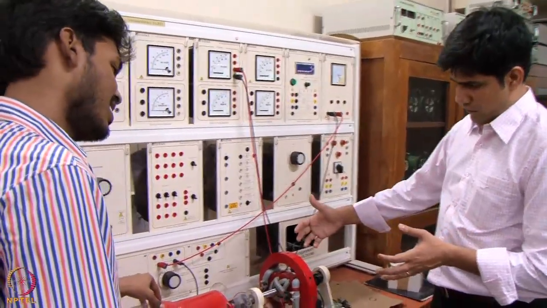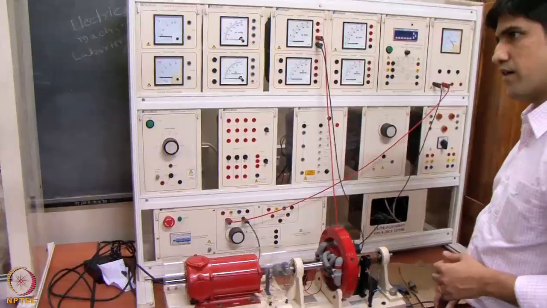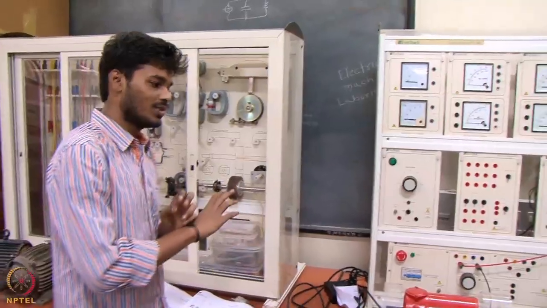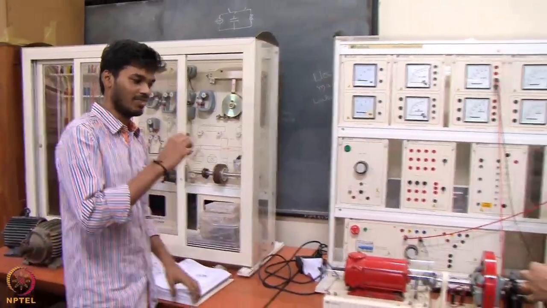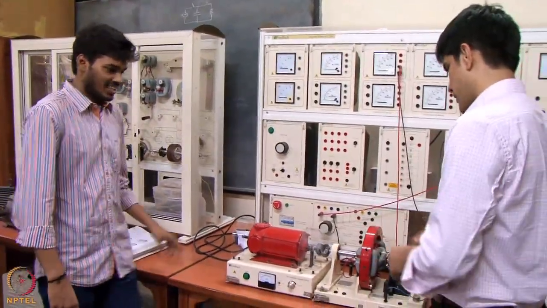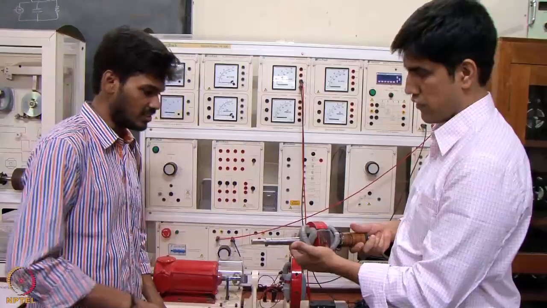Would it be possible for us to dismantle this? We can remove everything which is kept here. The machine can be split into individual small parts where you can check everything. So could you please now dismantle it and show it to us? So Ramkumar, this is the rotor. Yeah, this is the rotor part.